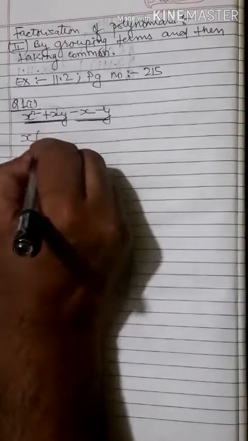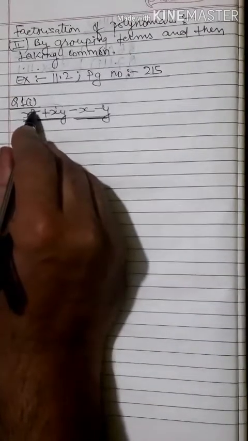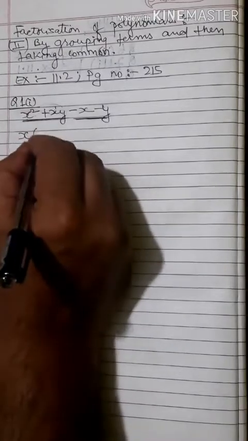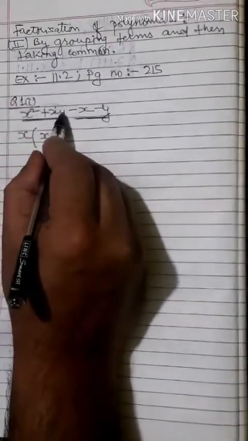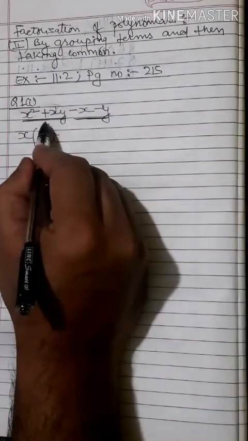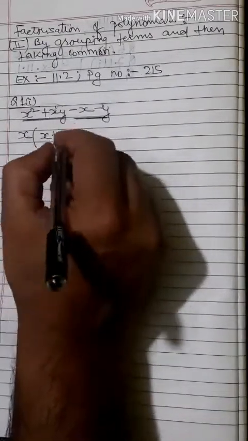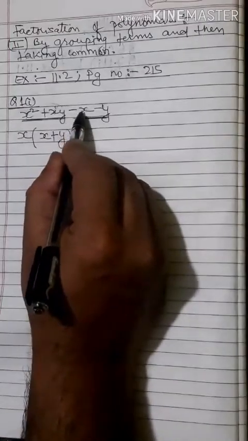So what do we do? We write down the leftover. Out of the x square, you have taken x outside. So what will be left over here? x. Then the plus comes here. Out of the xy, we have taken the x common, you have taken the x outside. So what is left over here? y. Now we go to the second group, minus x minus y.